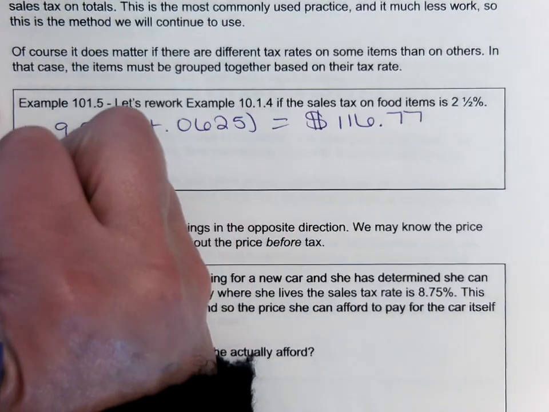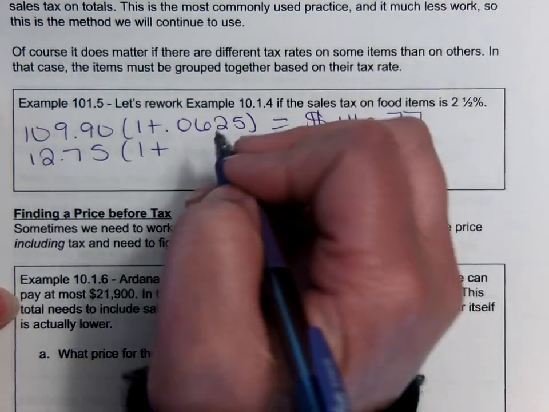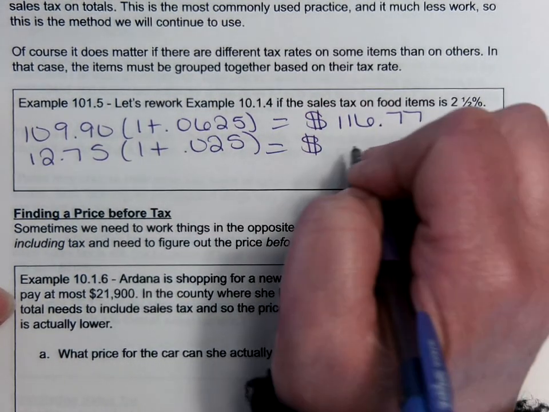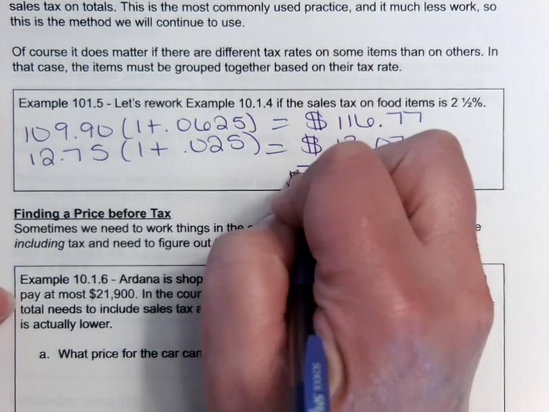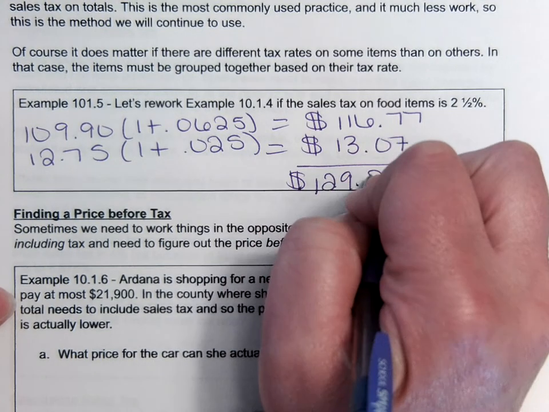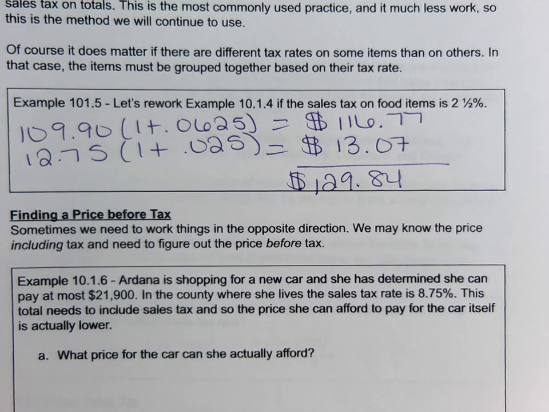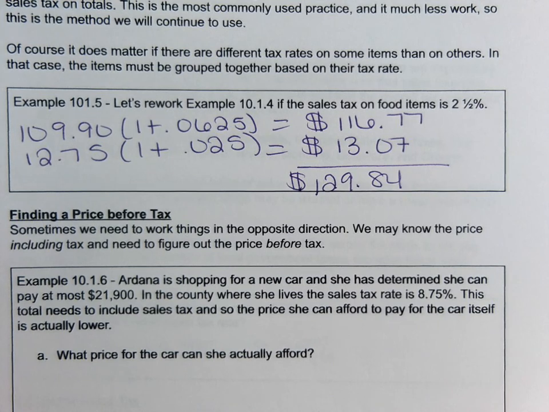But then we have our cranberry juice, the $12.75. So we come back, $12.75 times 1 plus, now we're going to find 2.5% tax on that. So the total after tax is $13.07. And we add those together for a grand total of $129.84. So it's going to be a little less than the last problem because the one item has a lower tax rate. And sometimes, like in New York State, we don't charge tax on food at all, unless you're at a restaurant. Then you get charged tax there because you're paying for services and whatnot.